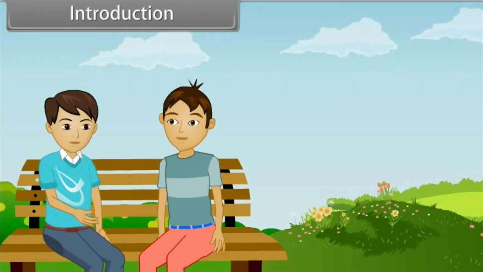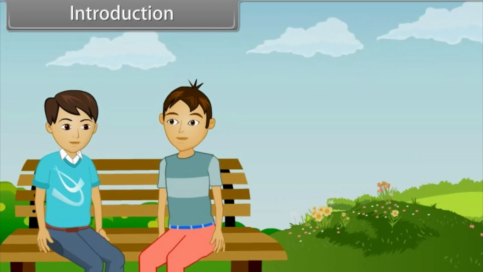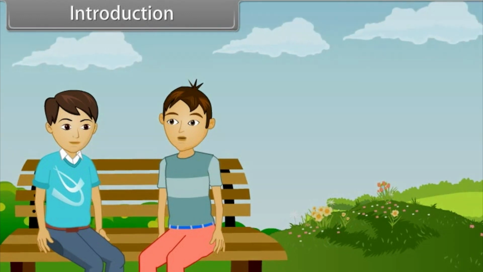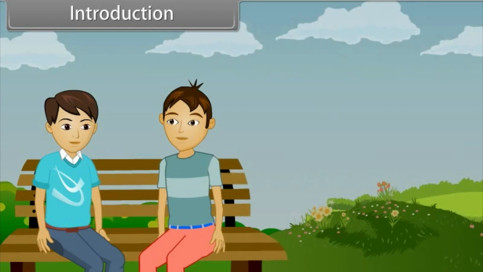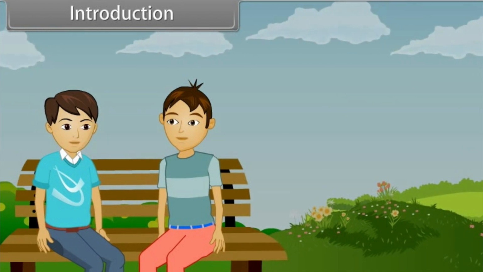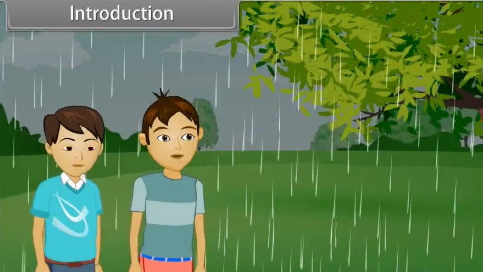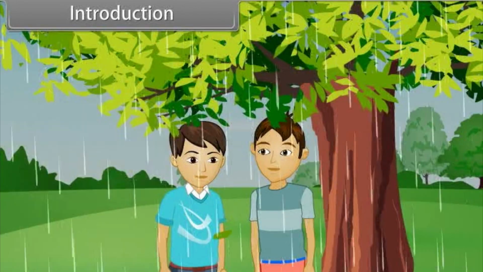Today weather is awesome. It is quite a cool day. I think rain will start just now. We have to reach our home as soon as possible. Yes, you are right. Oh, rain has started.